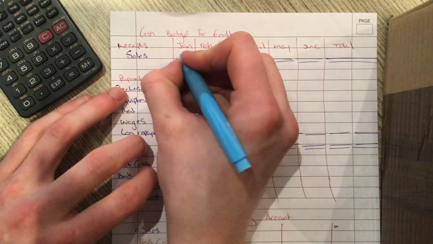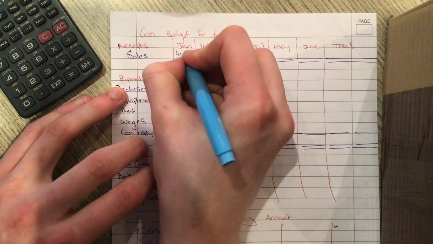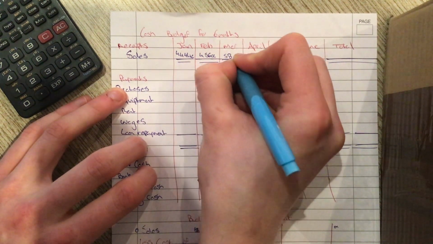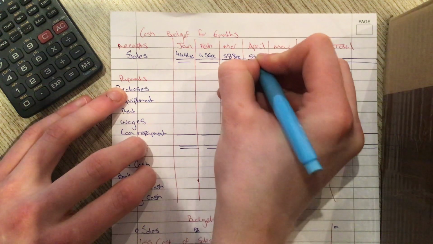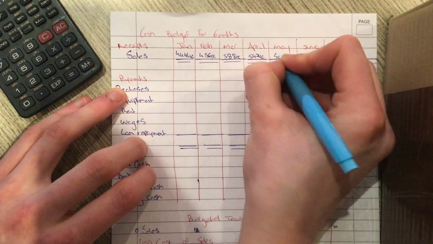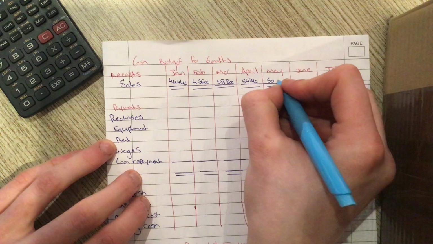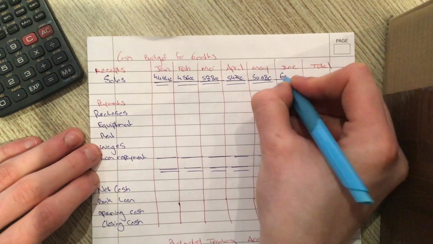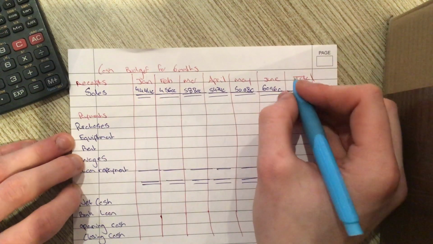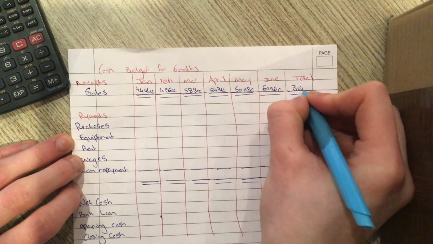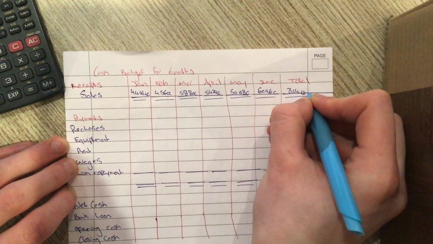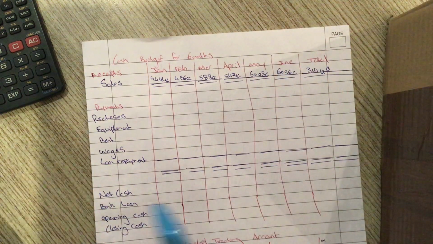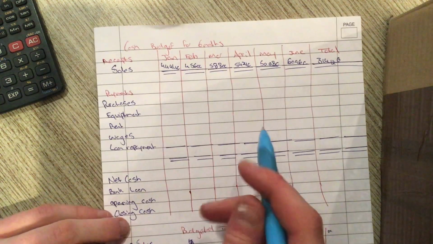So sales for January was 44,440, then 45,600, 58,800, 54,240, 50,080, and then 60,906, 6,960. So this is the normal standard budget now, lads, that you're well able to do yourselves. The total is 314,120. As you can tell, I've this part already done. This is just the way they kind of wanted it anyway.